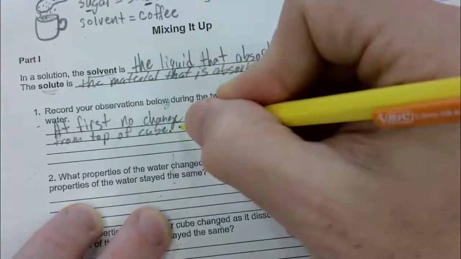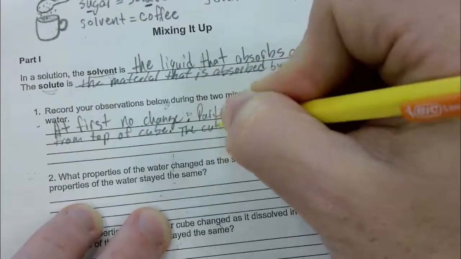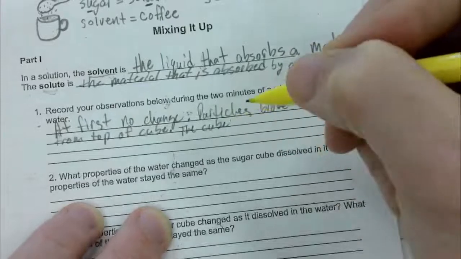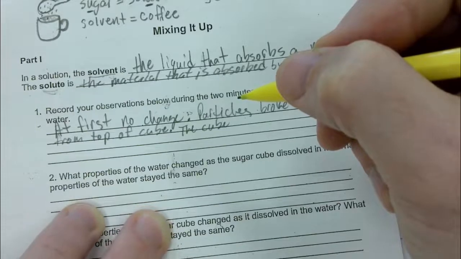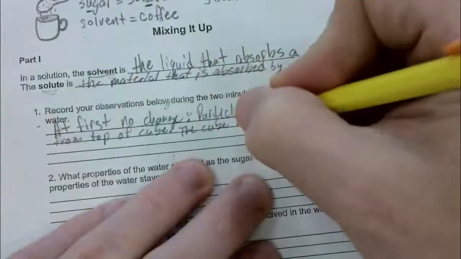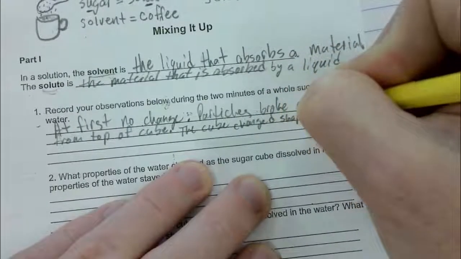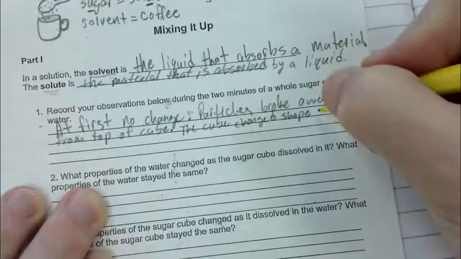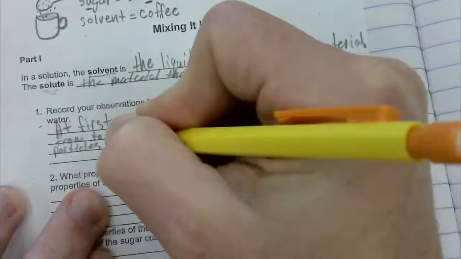So we can say the cube, can we say it changed shape? Do we think the cube at the end of that 2 minutes was the exact same shape as the cube at the beginning? No, not at all. It wasn't. Remember, those pieces were breaking down. Those pieces were falling apart. So the cube changed shape. Why did it change shape? From particles breaking away.